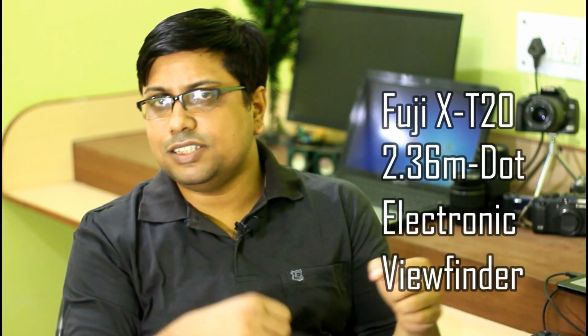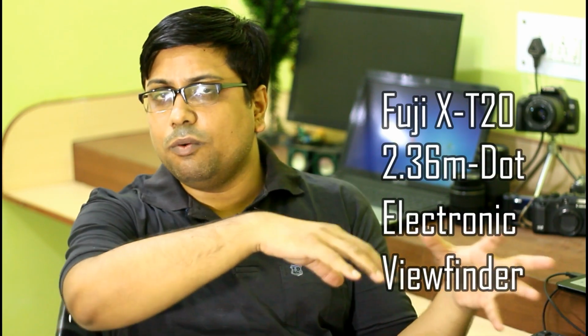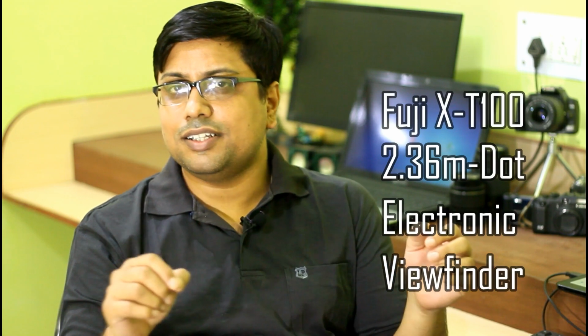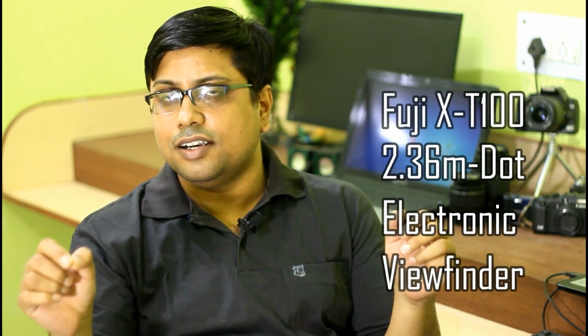One of the most important things that you are going to have with the X-T100 is the viewfinder. The viewfinder of the X-T20 camera is coming with the X-T100. The 2.36 million dot viewfinder of the X-T20 is now arriving with the X-T100 camera, which is not present inside the Fuji X-A5. Now let's talk about the continuous shooting speed of the Fuji X-T100 camera, because there is a little bit of difference between the X-A5 and the X-T100.